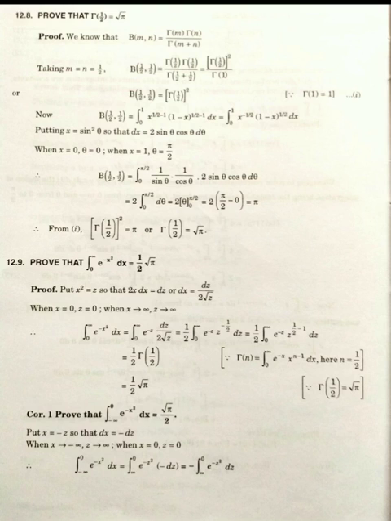Okay, see here, if the limit is 0 to infinity and it is in the form of e raised to minus x square, then you have to take x square equal to z. But we already know that if we take x square equal to z, the value is the square root of pi by 2. That's why I'm only changing the limit value.